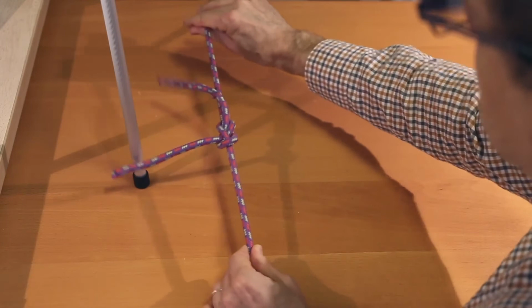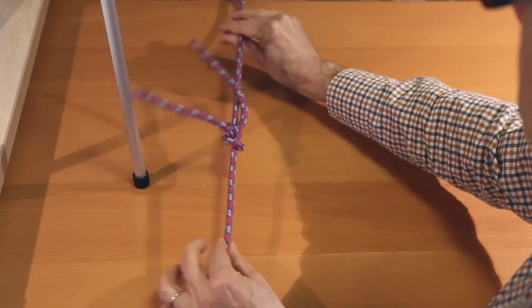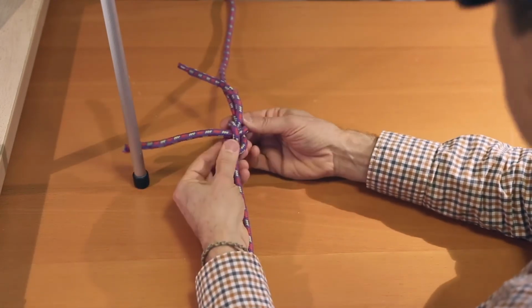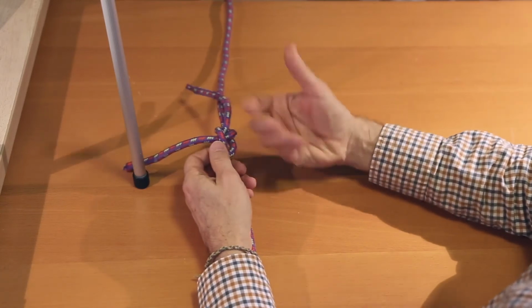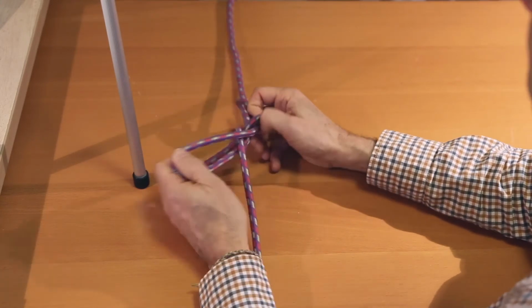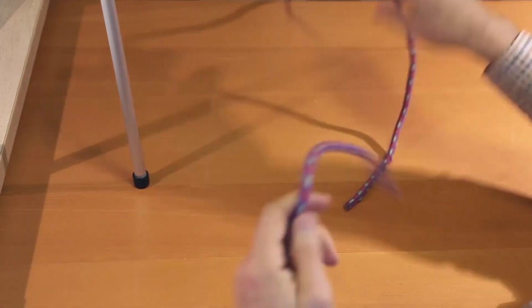Okay. So you have two pieces of rope here, which are connected by this very common and taught connecting knot. But look what happens.